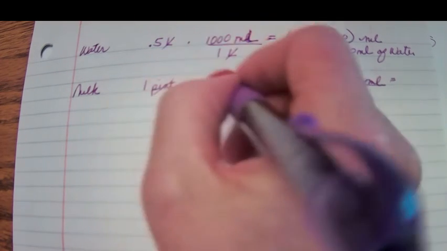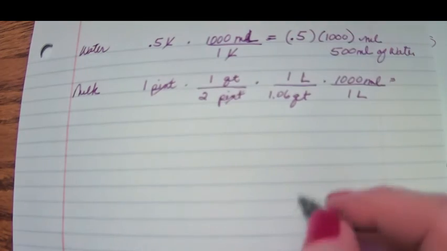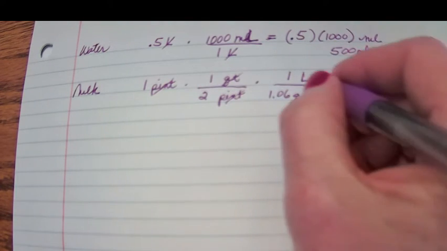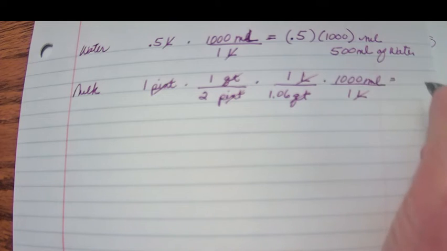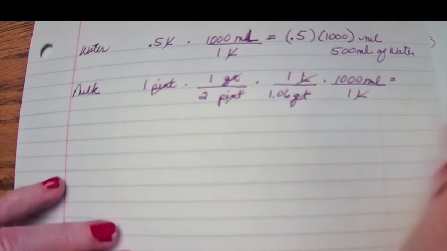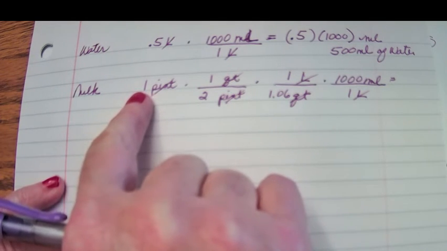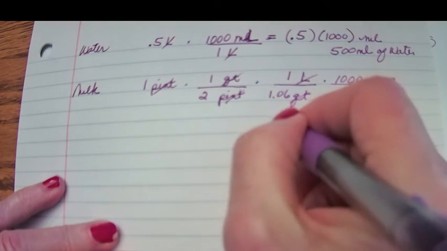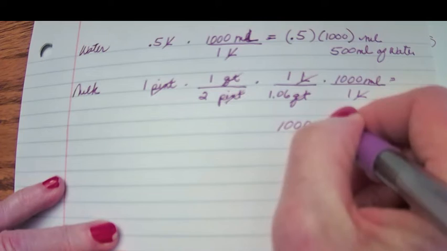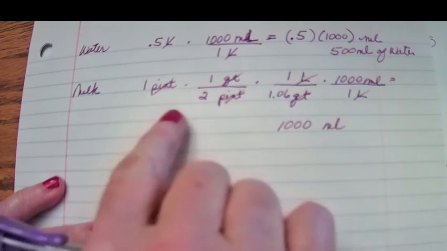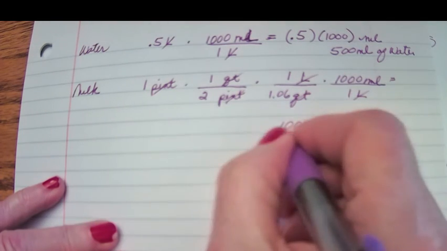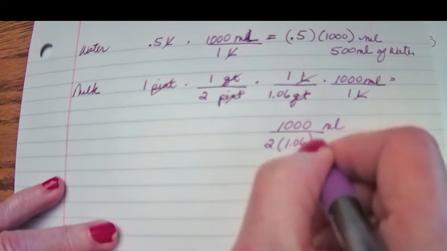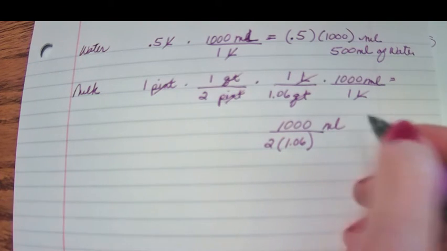So pint in the numerator and denominator come out, quart in the numerator and denominator come out, liter in the numerator and denominator come out. And what am I left with in my numerator? 1 times 1 times 1 times 1,000 is 1,000. And in my denominator I have 2 times 1.06 times 1.